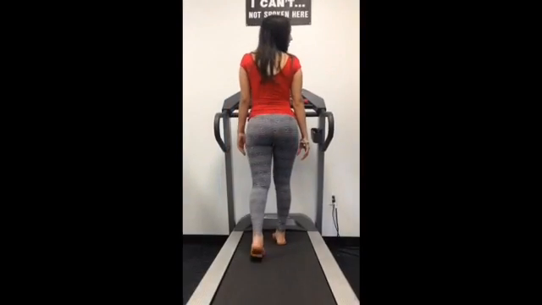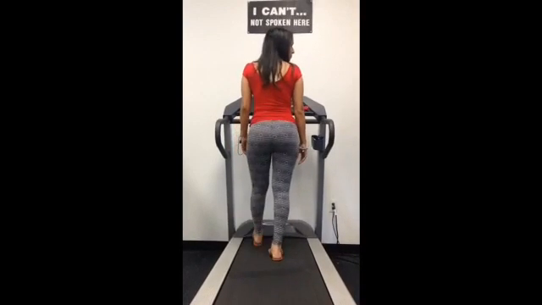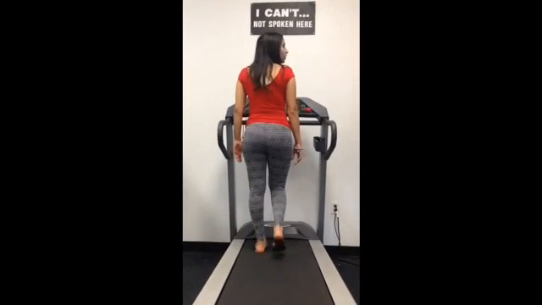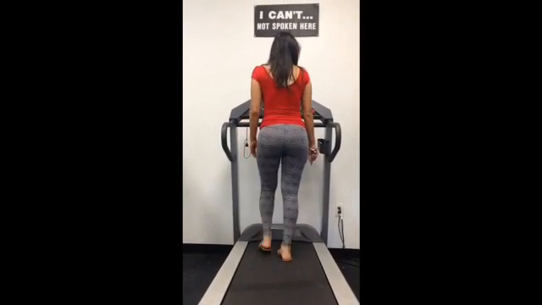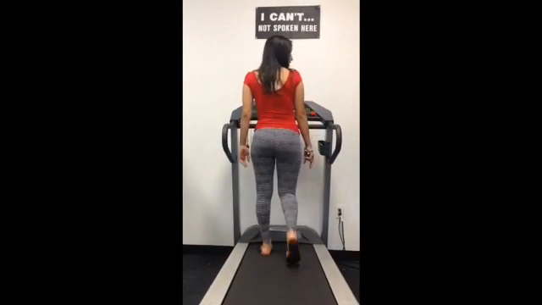Next, we have the gait treadmill walking test. Here we can see that her right foot points inward while she's walking, and there's an internal rotation of her right leg.